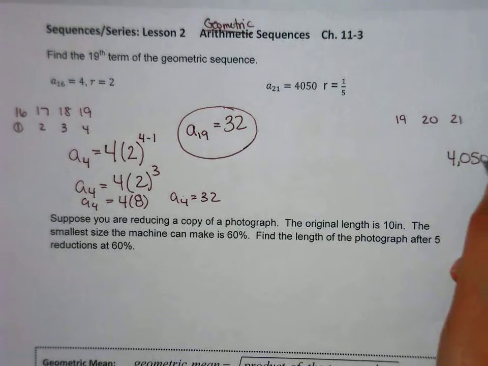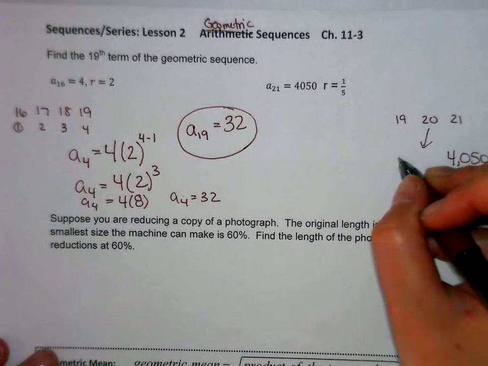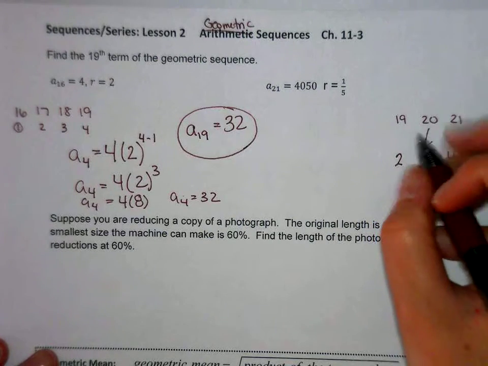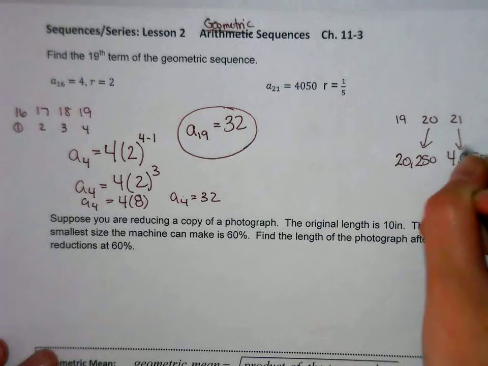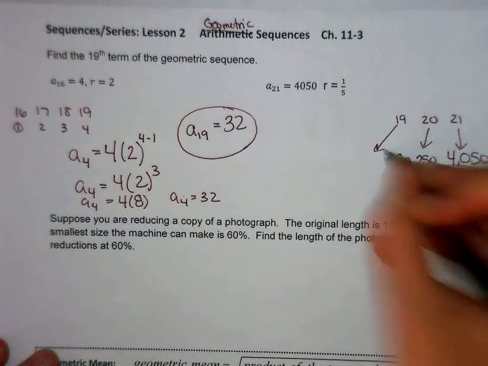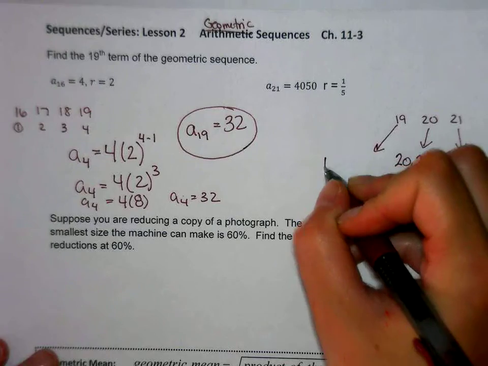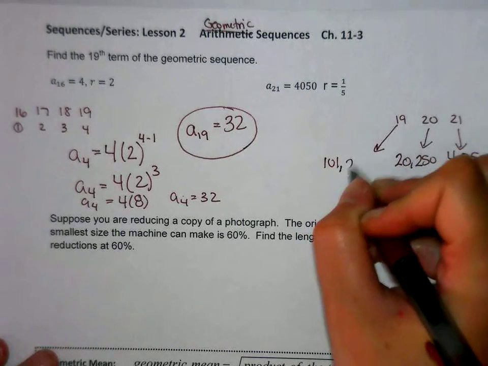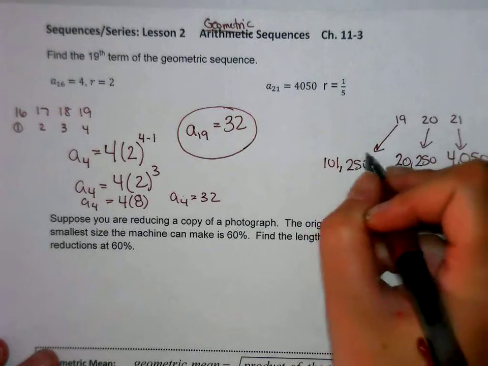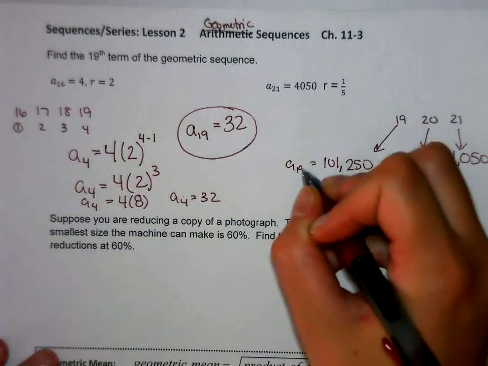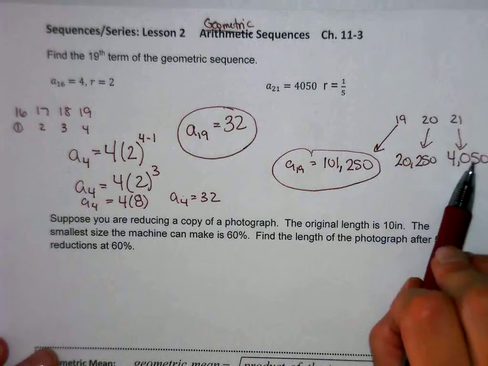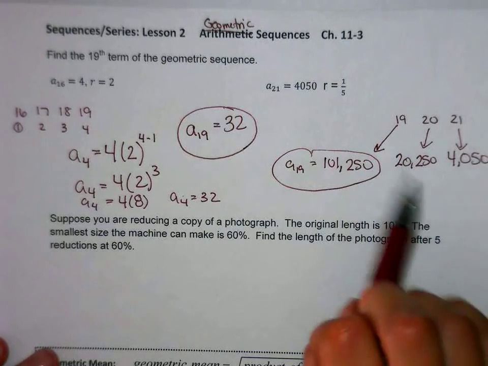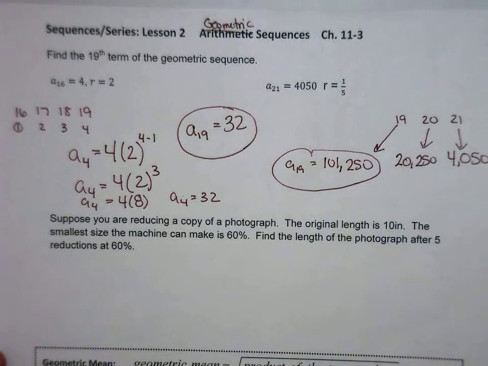So if we multiply 4,050 by 5, our 20th term is going to be 20,250. Multiply that by 5, and we have 101,250. So our 19th term equals this. Since we're going backwards, we're multiplying by the inverse, which is 5 over 1, so multiplying by 5.